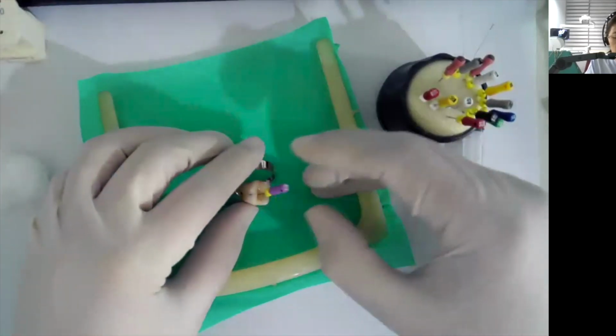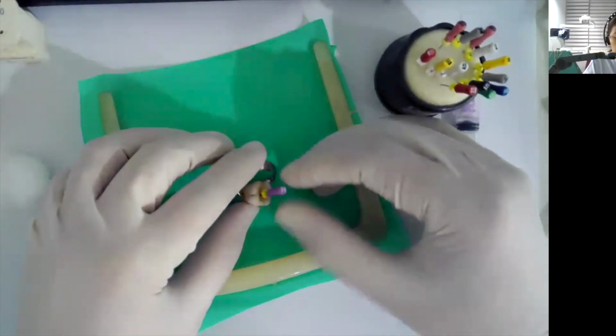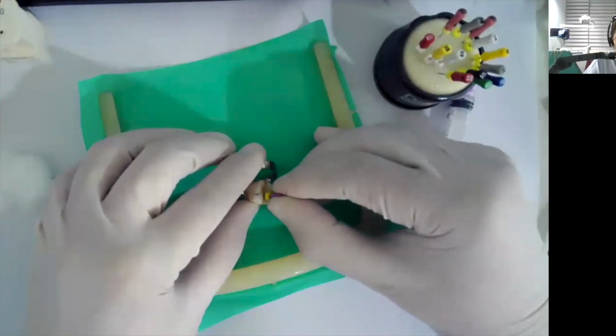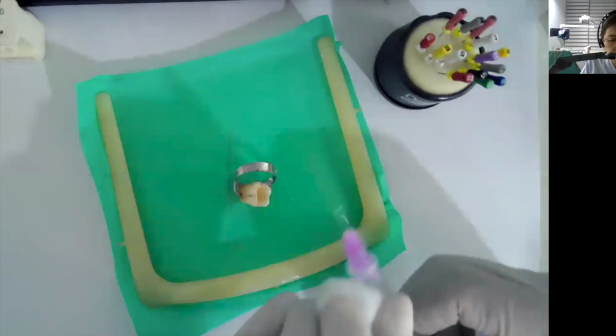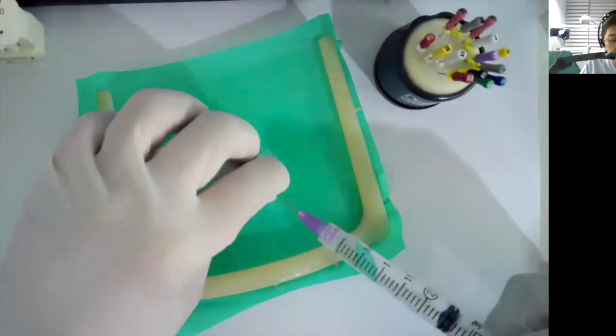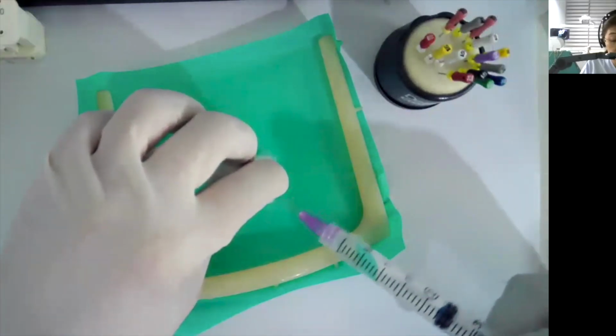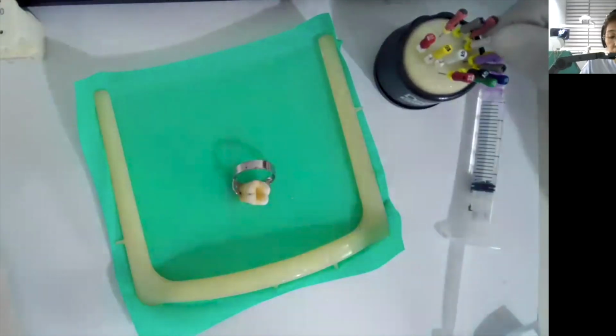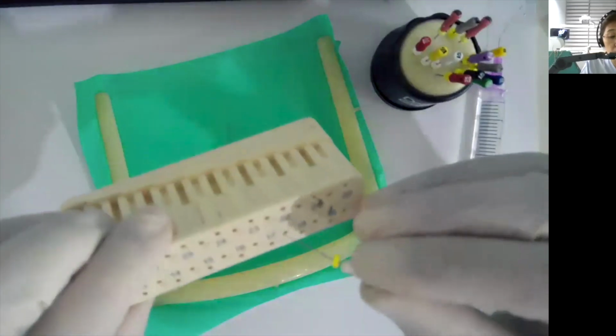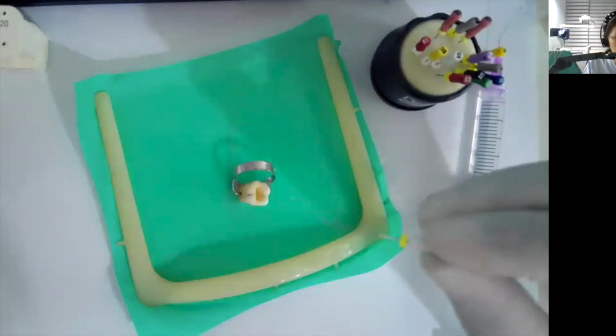and then insert and then do watch winding. So make sure this is loose. Irrigate again until the irrigant is already clear. And then I'll start to use size 15, still measured at 22.5. Okay. Put some EDTA on it.